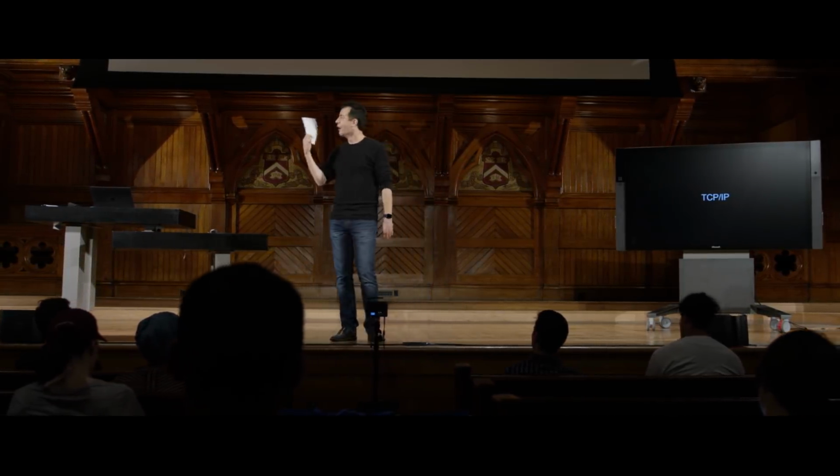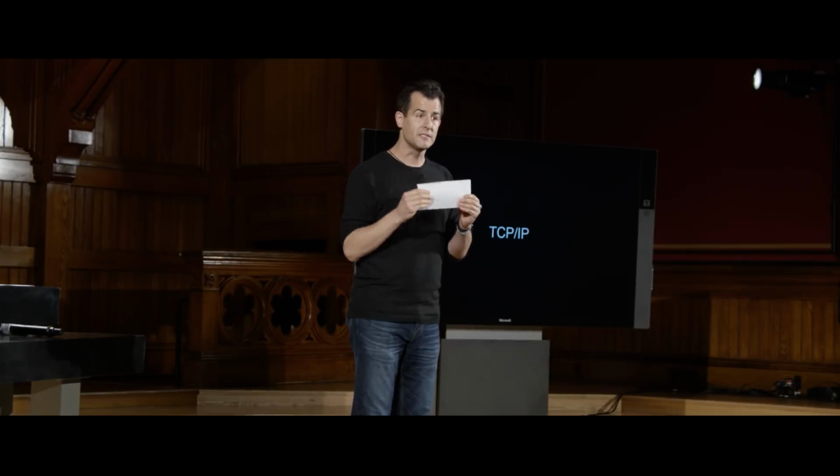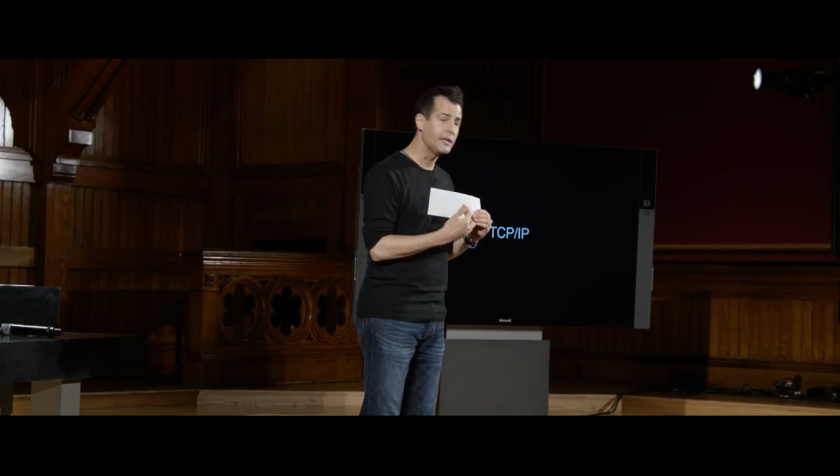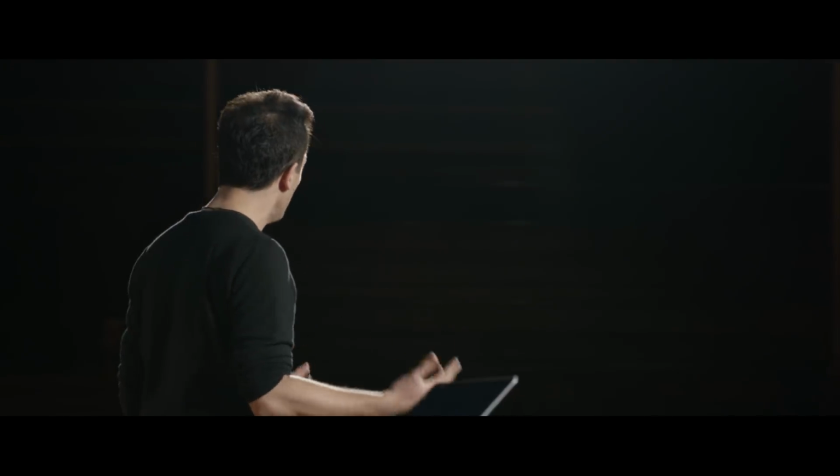So when Google gets a virtual envelope, just a whole bunch of bits, zeros and ones, that in some way has an IP address on it as the destination, it also knows, oh, is this an email, or is this a video conference message, or is this a chat message, or something else.